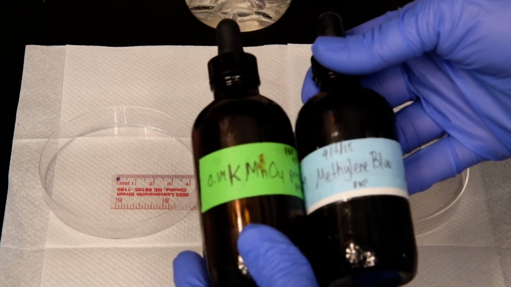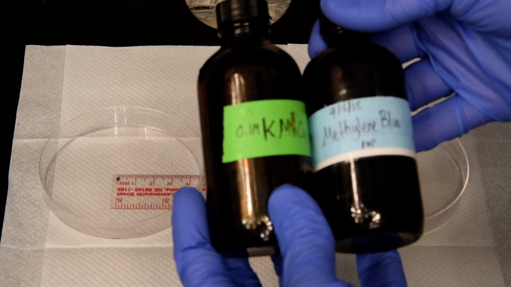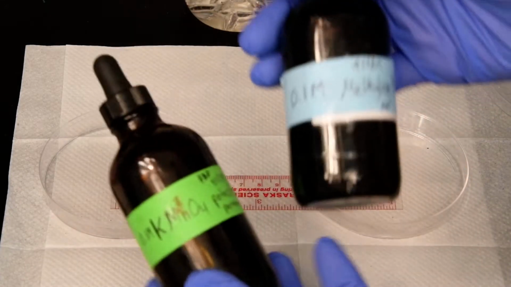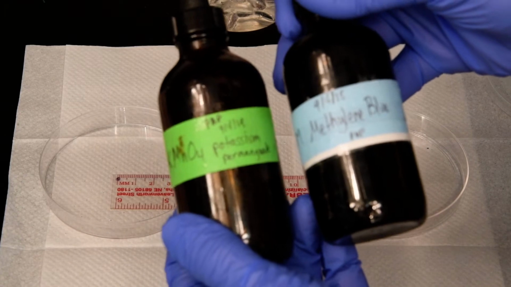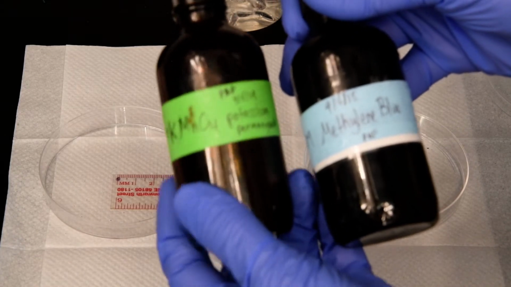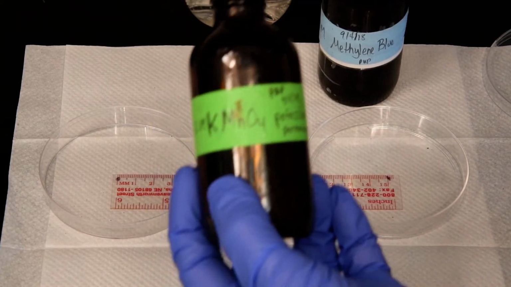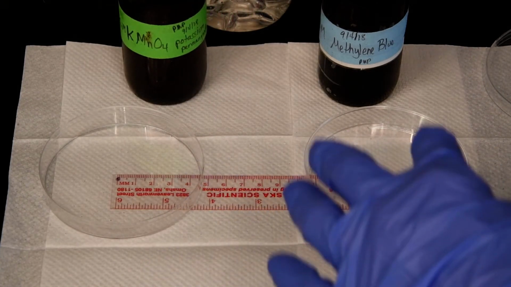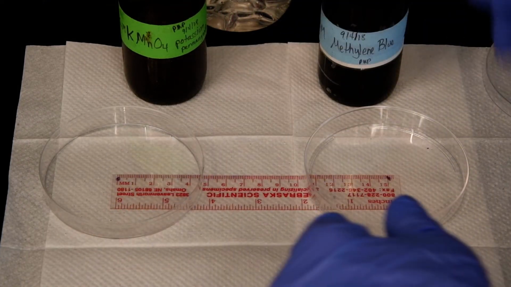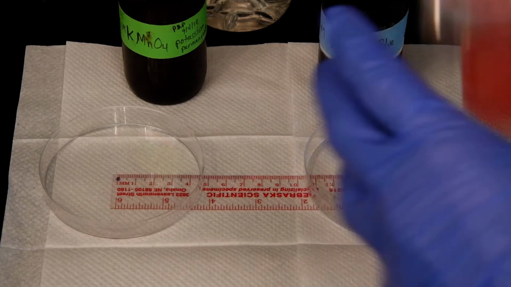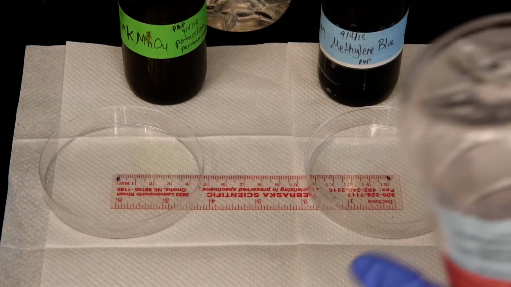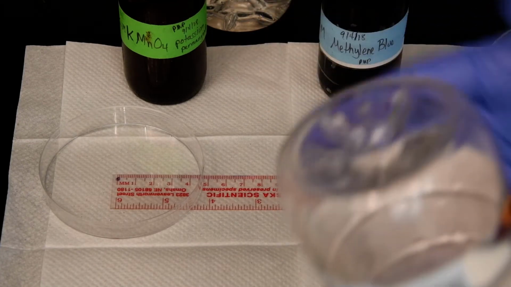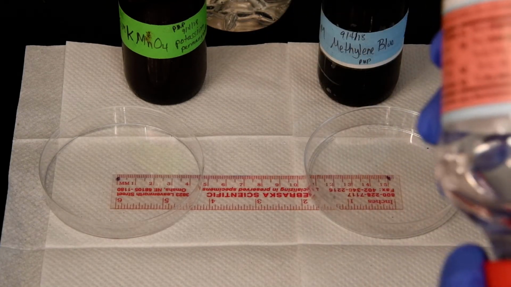One of the dyes is potassium permanganate, at 0.1 molar, and this one is also 0.1 molar. But methylene blue is a considerably larger molecule than potassium permanganate. So we're going to put 1 drop of each into the 2 dishes. Now, honestly, this is a very small container, so if I had these filled with water, like I've done in the last couple of experiments, it would spread out so fast it might be difficult for us to tell.